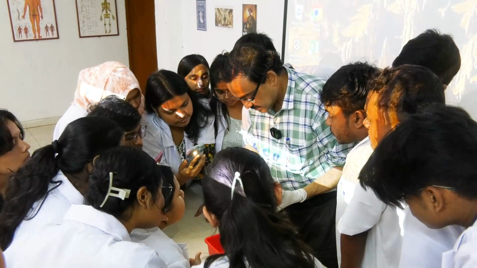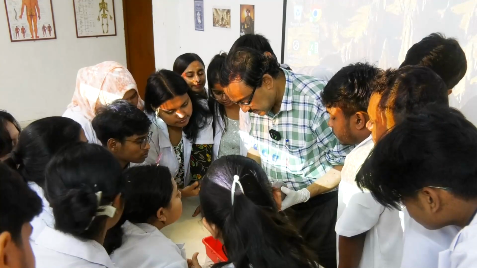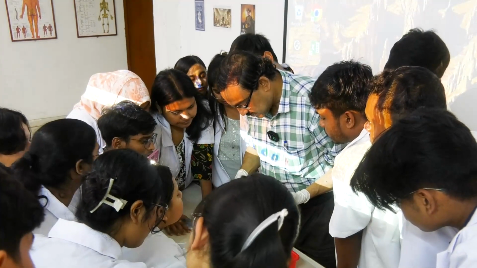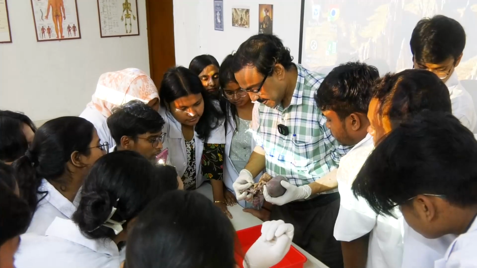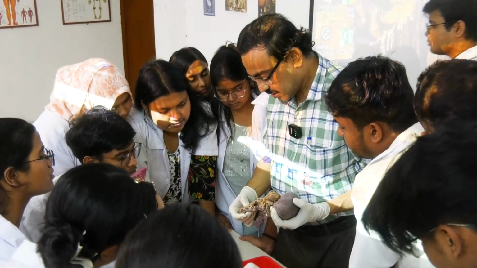So this structure, which was causing confusion: ultimately, it is hanging from the third part. So this is nothing but the superior mesenteric vessels. Okay, holding.